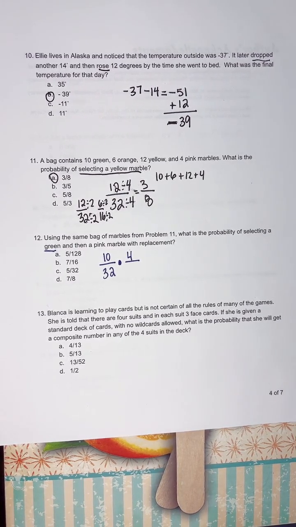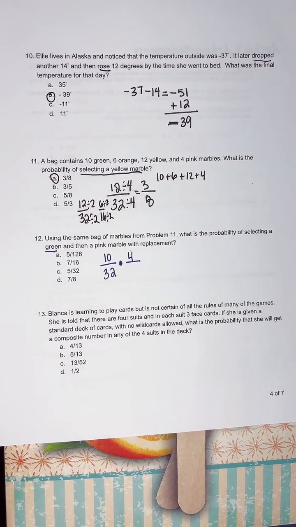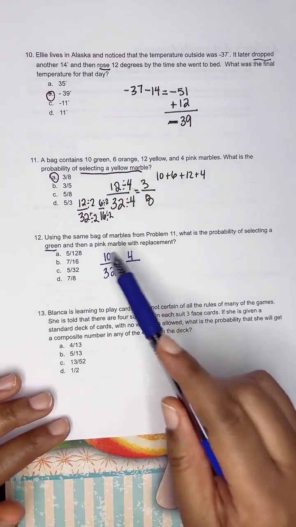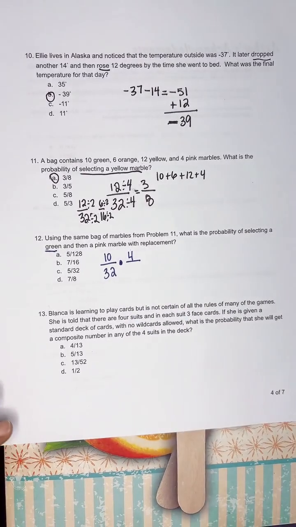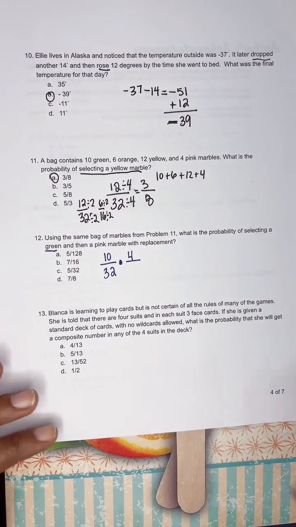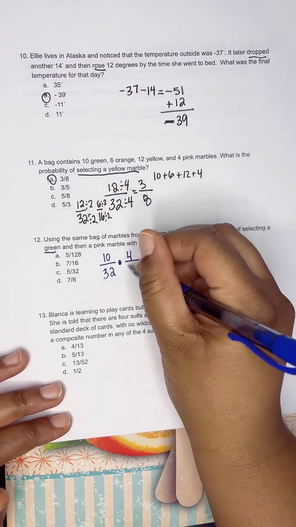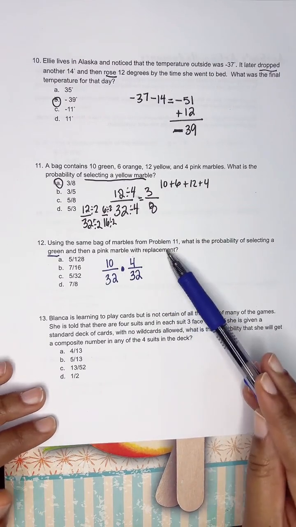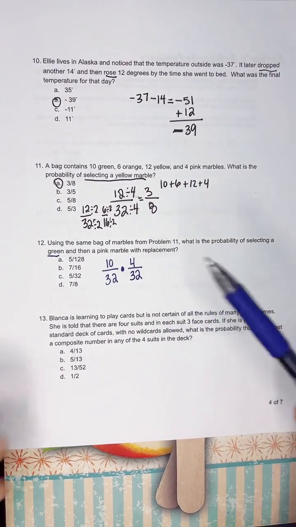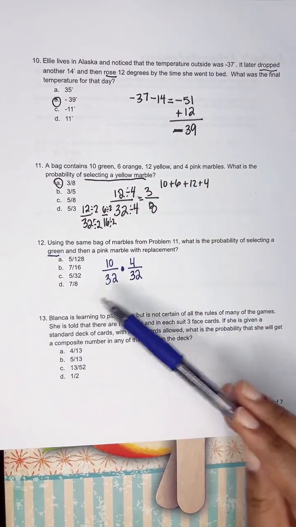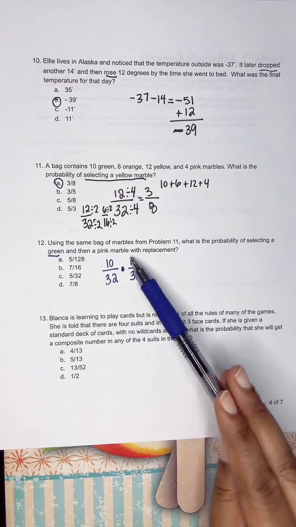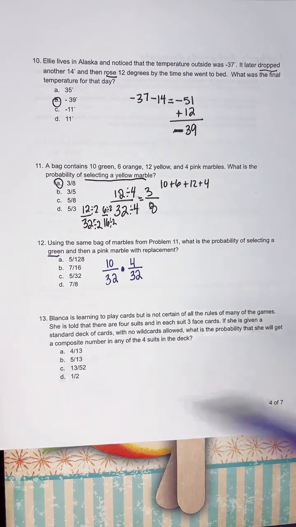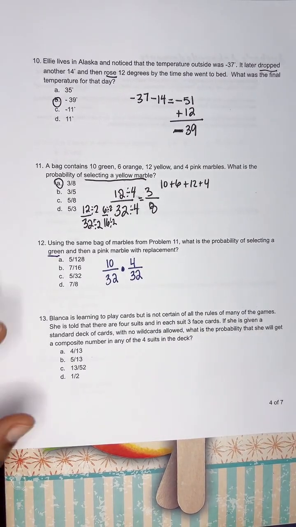No, we don't know? Okay. So what that means is when it says with replacement, that means I put back this green guy in there. And so it's going to be 4 out of 32. Because they could say with no replacement, like if I took out the green, I didn't necessarily have to put it back in the bag. But when they say with replacement, that means that green guy went back in the bag, I shook it up, and then I picked again.